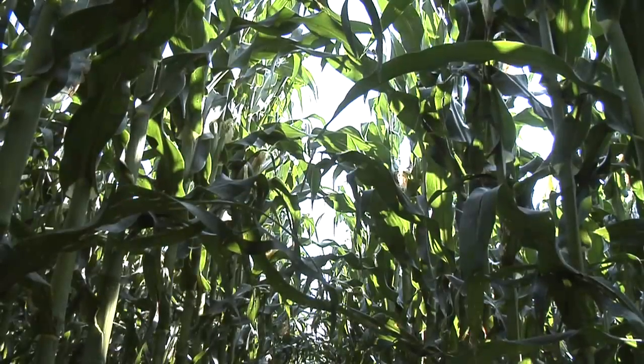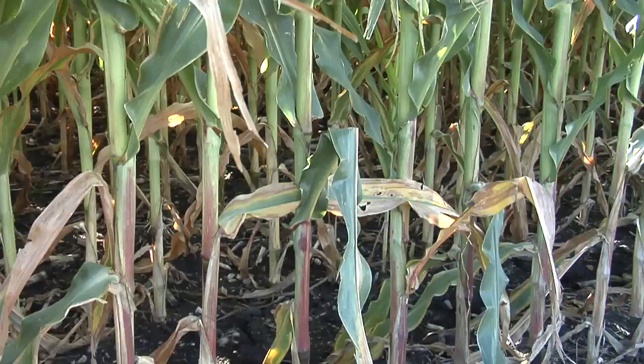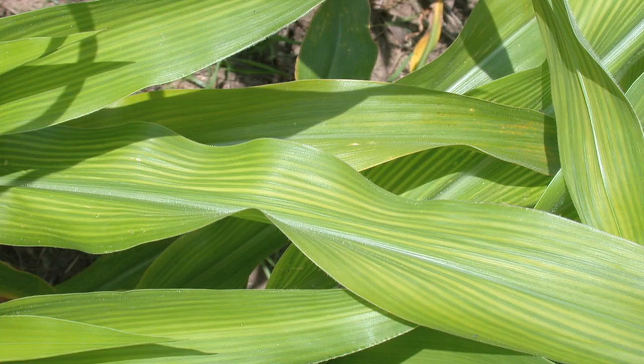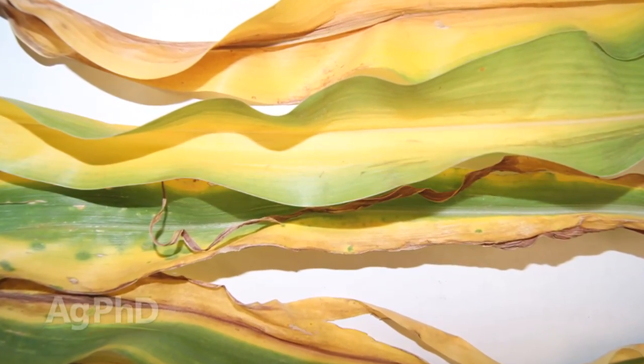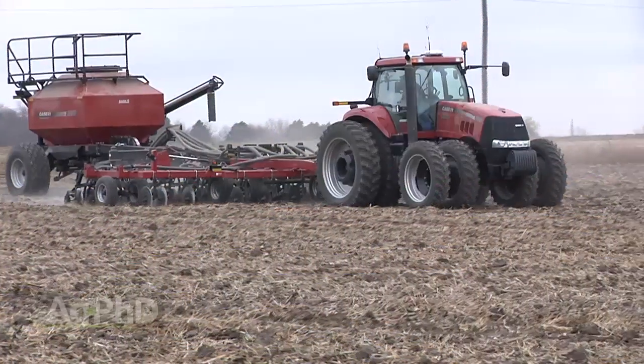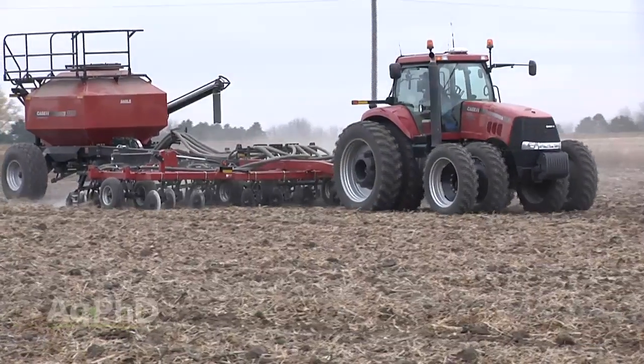When you're out scouting your fields in the middle of the summer, chances are you're going to see some yellow here and there. You might see a little purple here and there. You're going to see some leaves, maybe even with striping, and you say, what in the world is that? And you know what? Unfortunately, even as a very trained agronomist with lots of years of experience, I can't always determine exactly what that is. So today we want to talk a little about identifying nutrient deficiencies and how to solve those nutrient deficiencies this year and in the future.